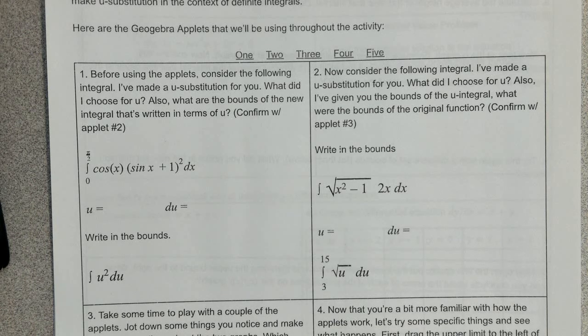Alright, the purpose of this activity is to introduce you to u-substitution in definite integrals. And I want to use this to help you make the connection to what's happening graphically when we make a u-substitution. Because if we make it algebraically, then we're obviously changing the graph in some way, and we should ask the question, does that make sense? And so that's what we're going to explore here today.